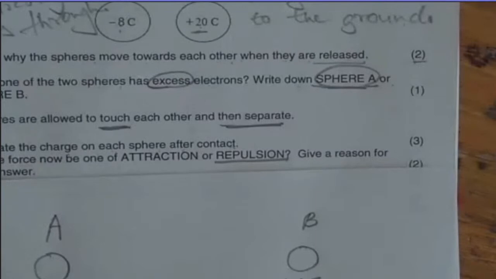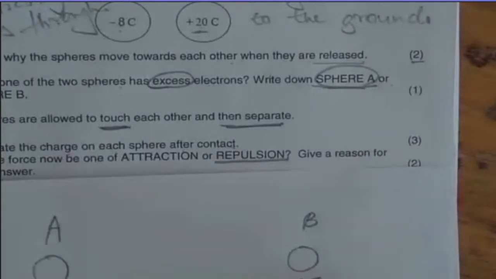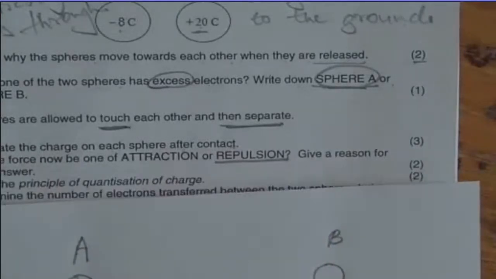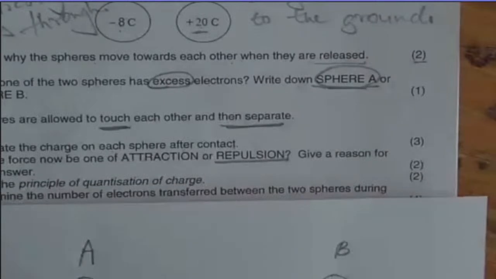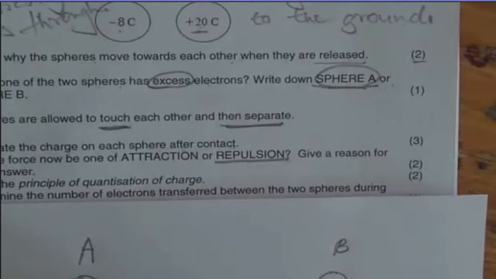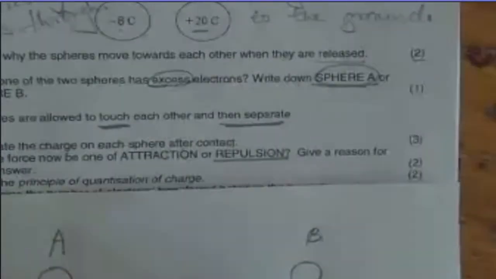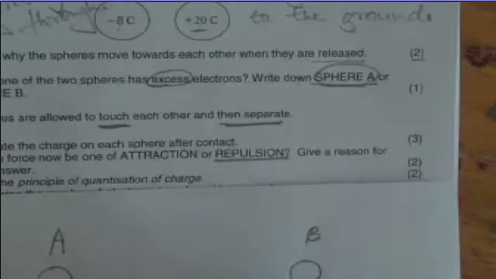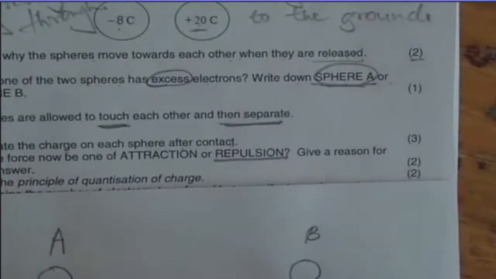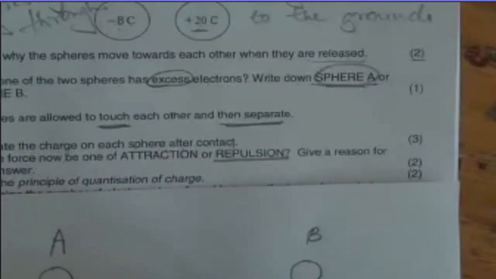Why do you say the force of repulsion? Because now they're both positive, we can say they are like charges, and like charges repel each other. So for 5.2.2, you write it down: it will be repulsion, because they are like charges, not unlike charges.